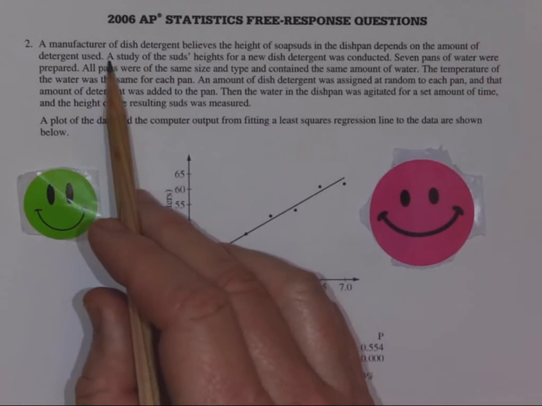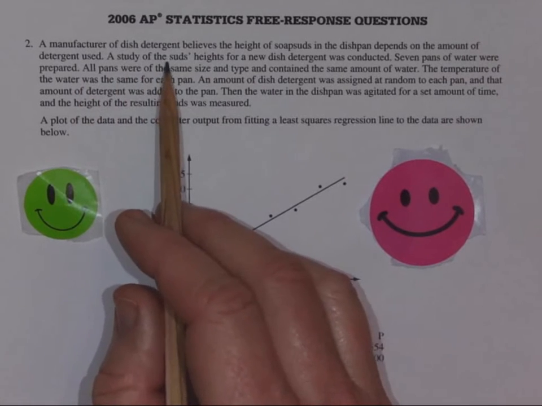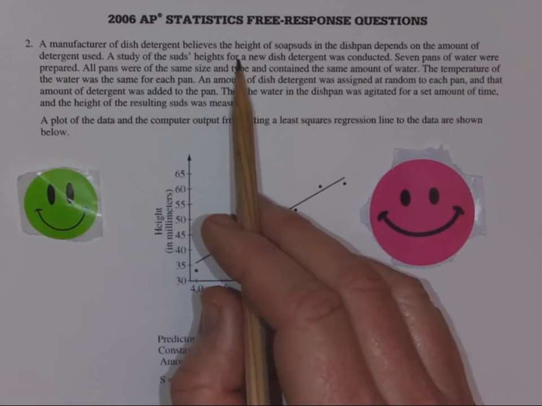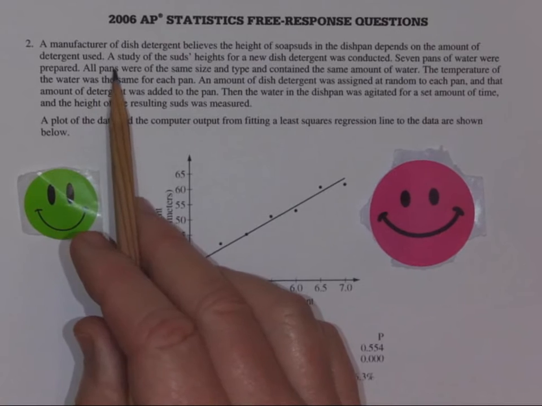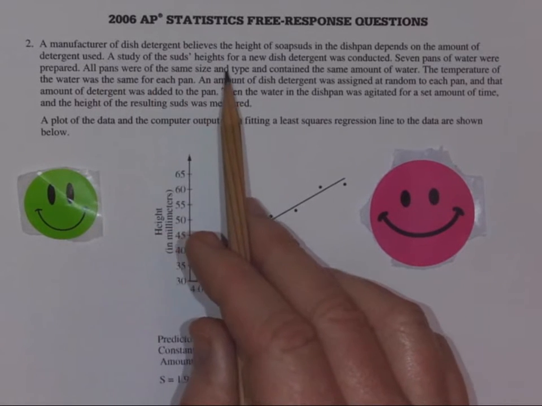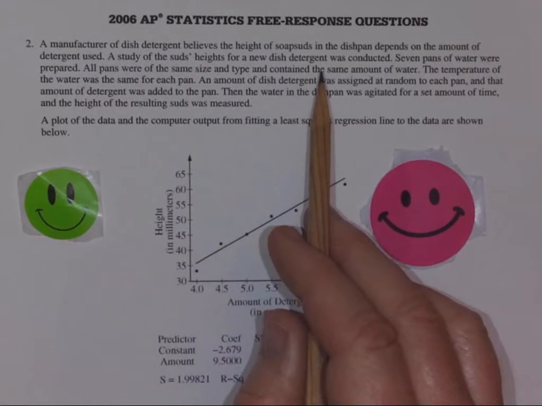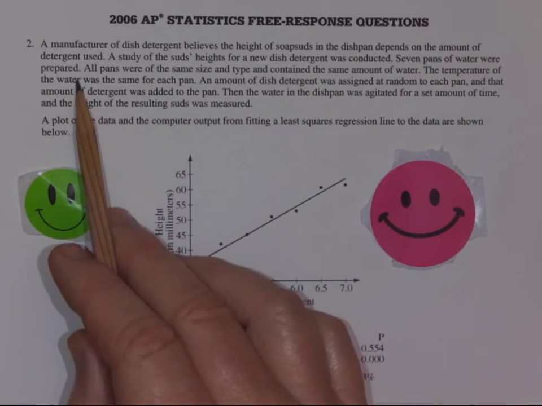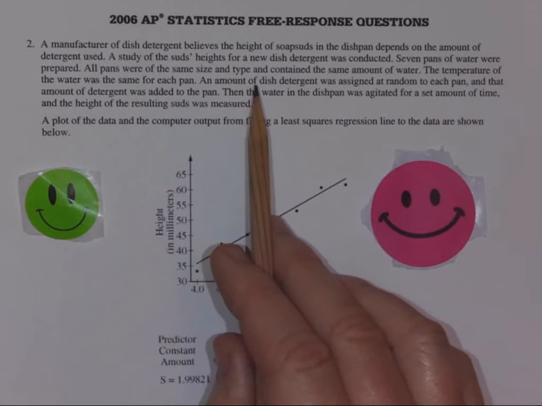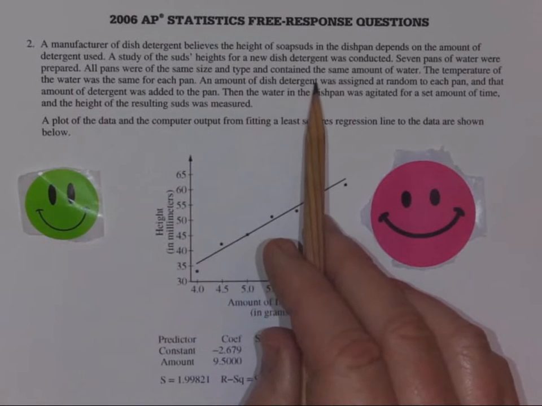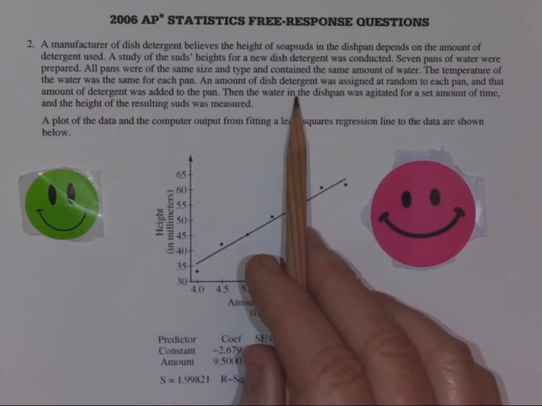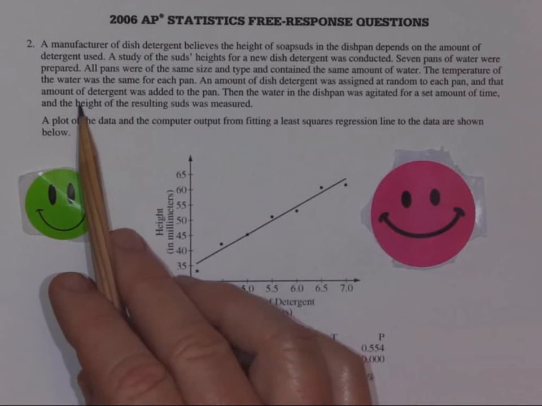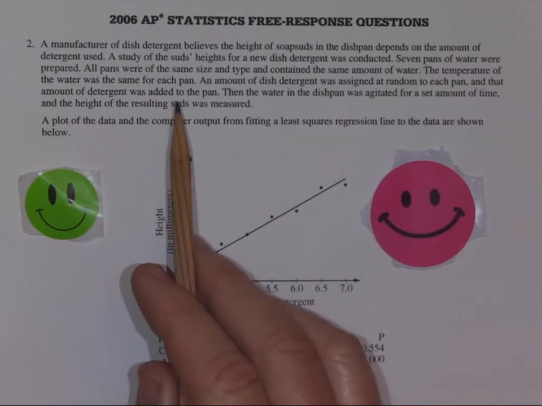This one says a manufacturer of dish detergent believes the height of soap suds in the dishpan depends on the amount of detergent used. A study of the suds heights for a new dish detergent was conducted. 7 pans of water were prepared. All the pans were of the same size and type and contained the same amount of water. The temperature of the water was the same for each pan. An amount of dish detergent was assigned at random to each pan, and that amount of detergent was added to the pan.